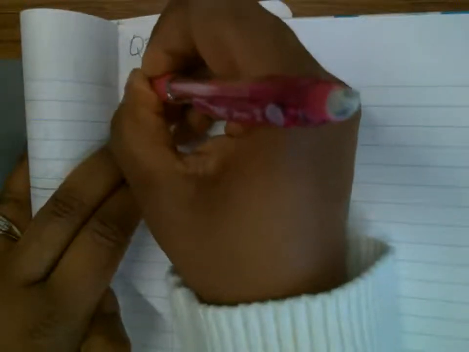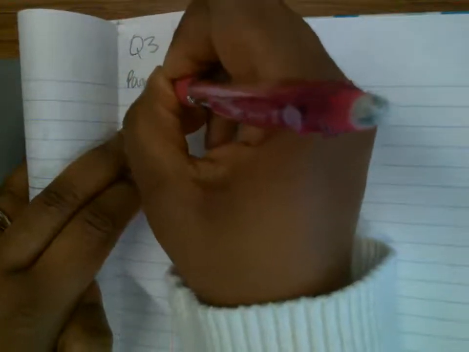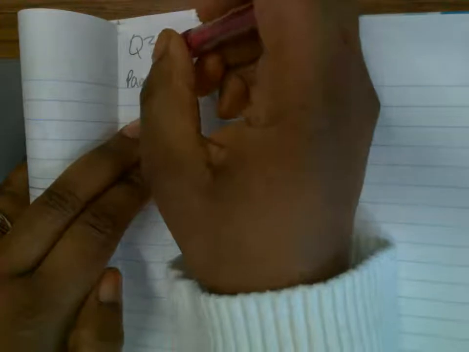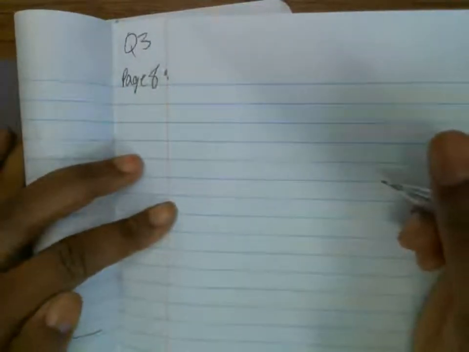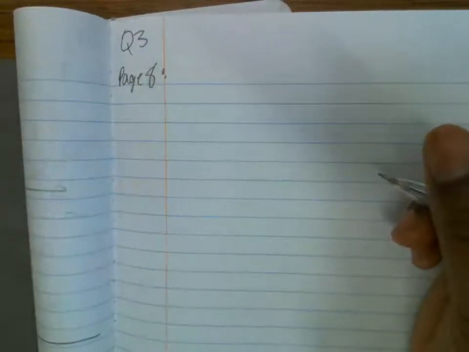This is quarter 3. This is page 8. Oh, sorry, it was page 6 last year.